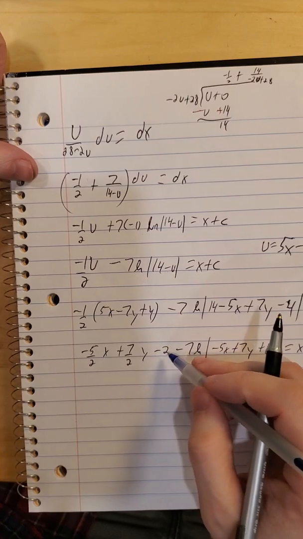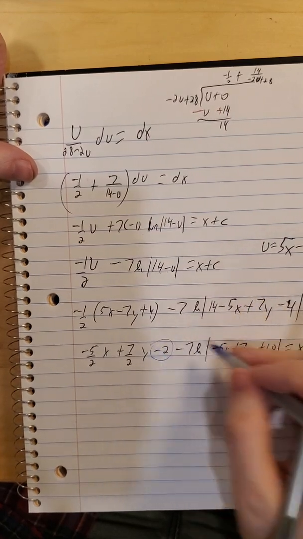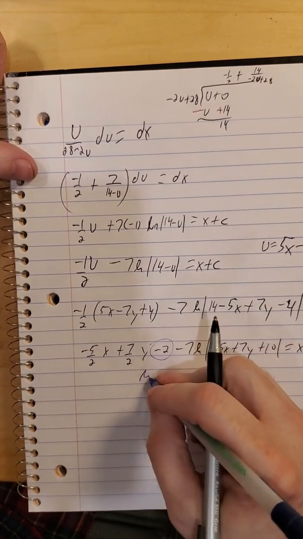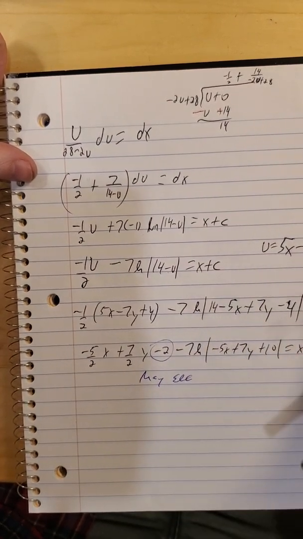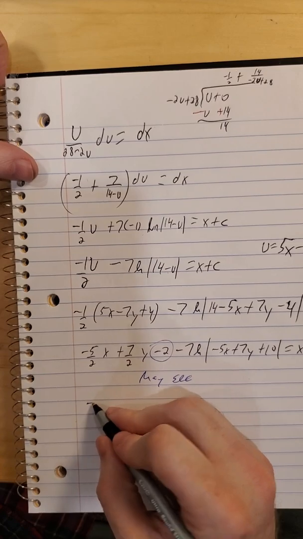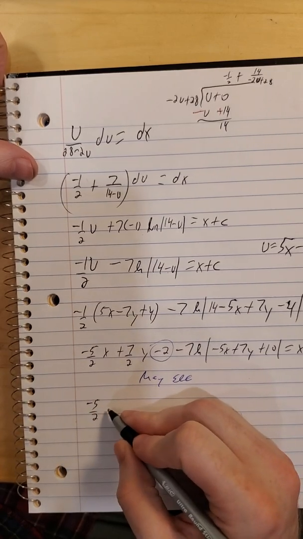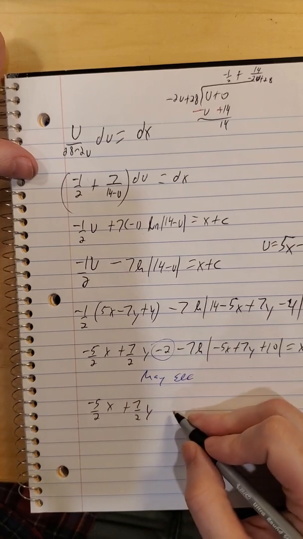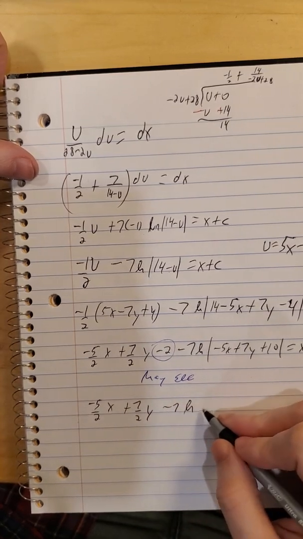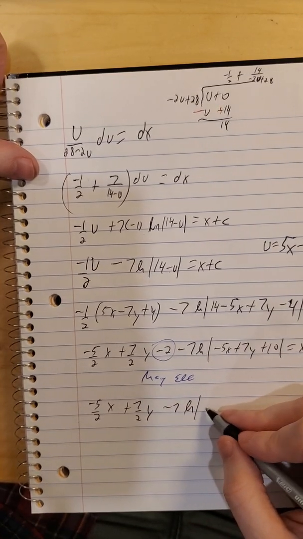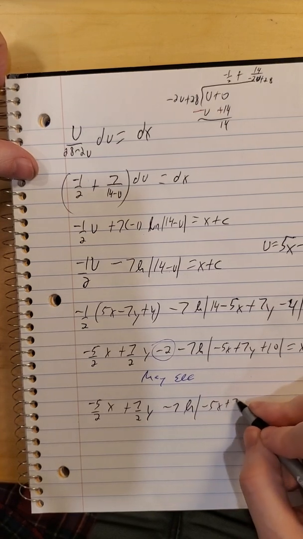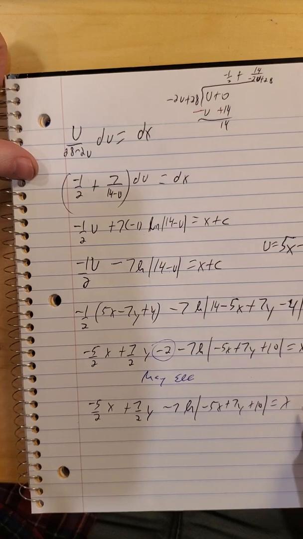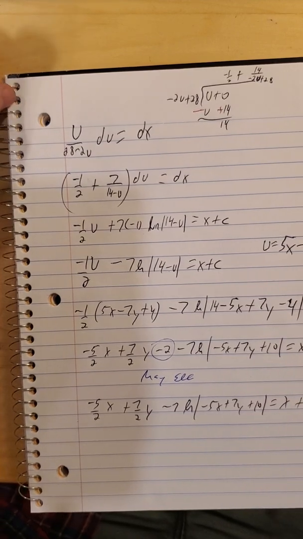Notice this one is also a constant, so you may also see it written with that taken out. So it might also be written as negative 5/2 of x plus 7/2 of y minus 7 natural log absolute value of negative 5x plus 7y plus 10 is equal to x plus some arbitrary constant.